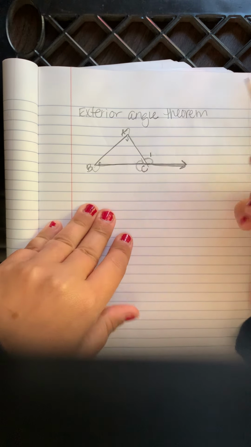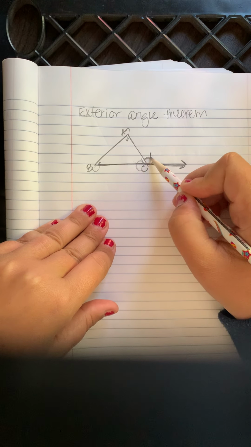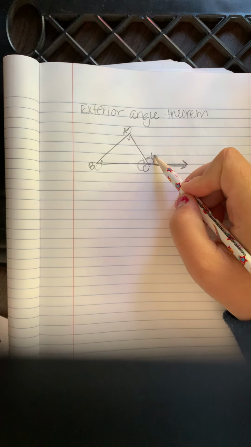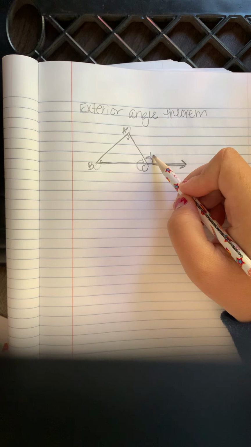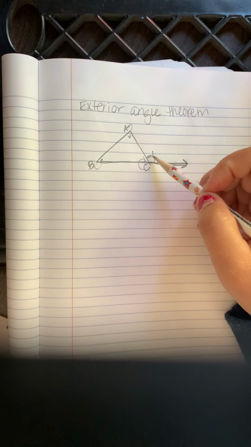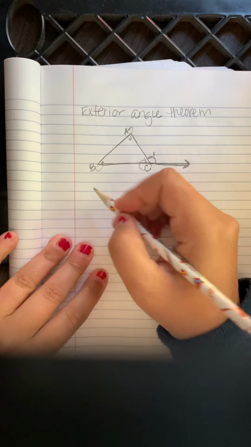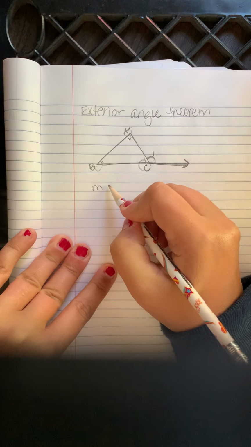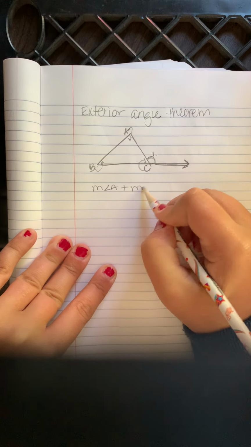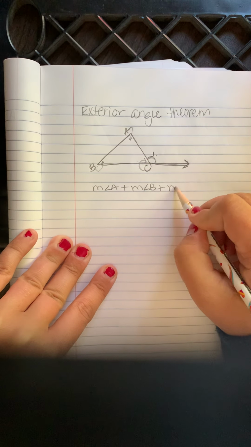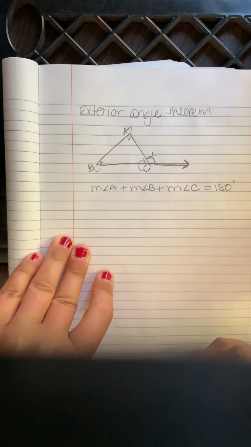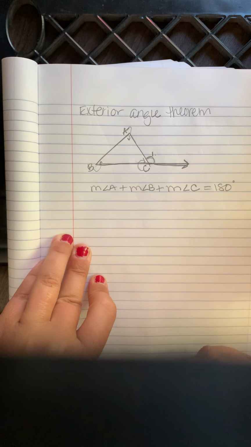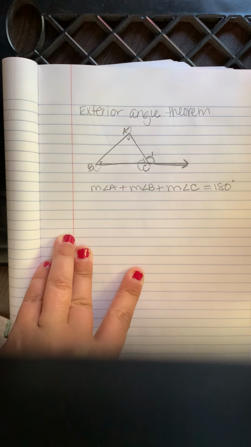Now, I might be asked to find the measure though of angle 1. Angle 1 is an exterior angle, meaning it's outside the triangle, and therefore I need to come up with another reason why I can figure out what this is. So if I take a look at this, I know that the measure of angle A plus the measure of angle B plus the measure of angle C all have to equal 180 degrees. Everyone okay so far? Okay, that's what we just worked on.